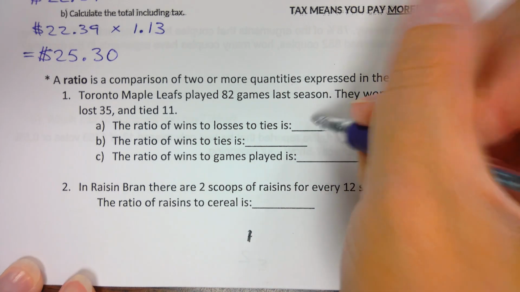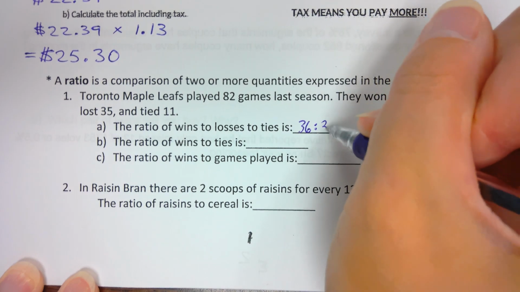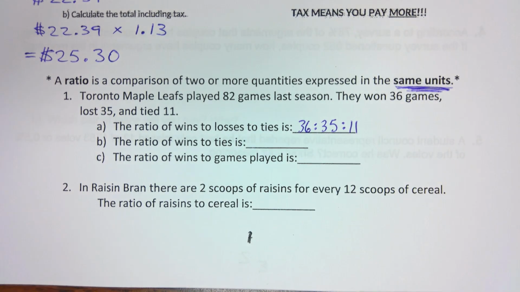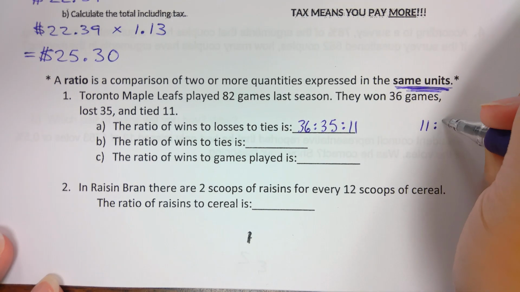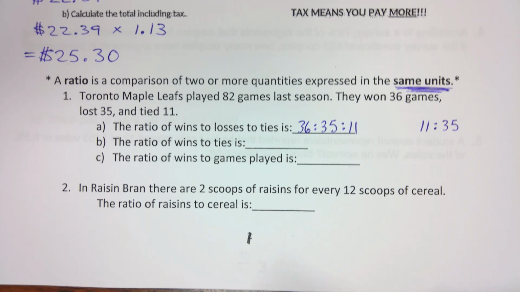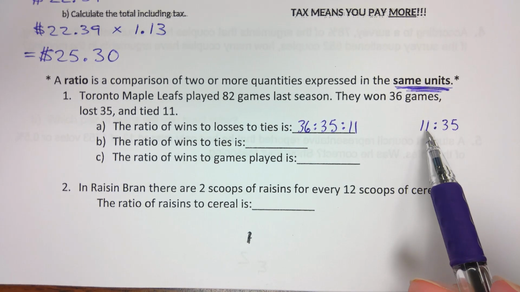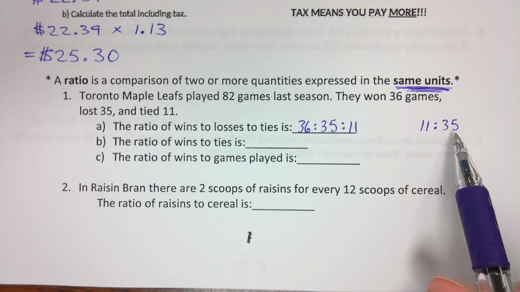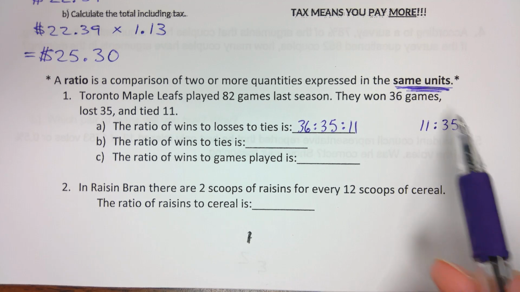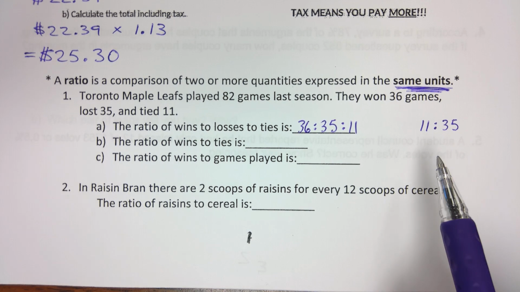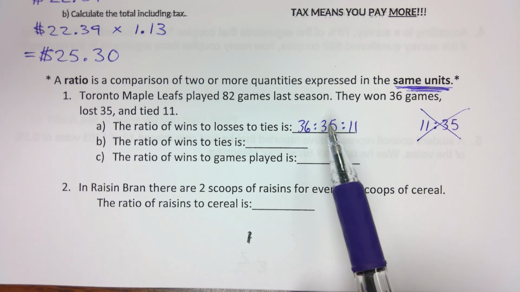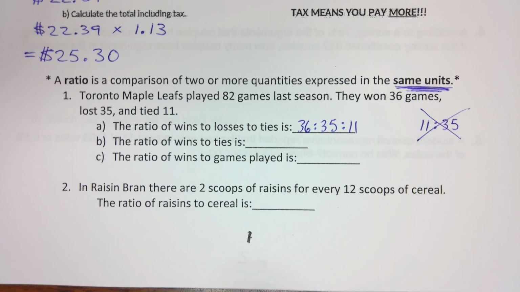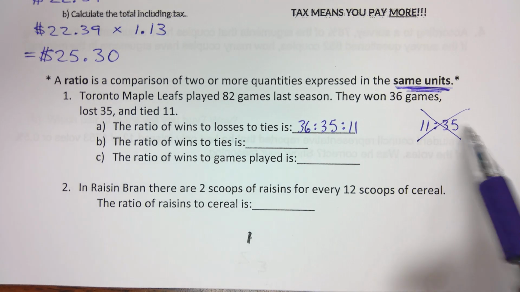Okay, Ariane? It's gonna be 36 to 35 to 11. Right. Okay. Does the order matter? Yes. So if I just randomly wrote something like this in the reverse order, this will mean they won 11 and lost 35. Okay, and this is more like a Raptors record. Okay, Maple Leafs are doing much better. And you can't have ties in basketball, so that's why I only wrote two numbers right here.